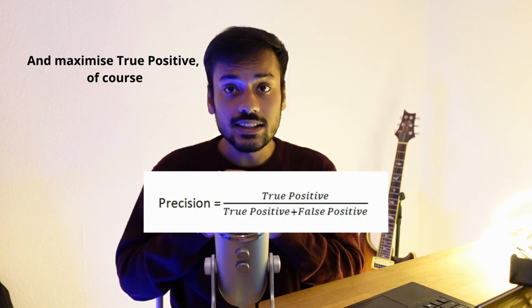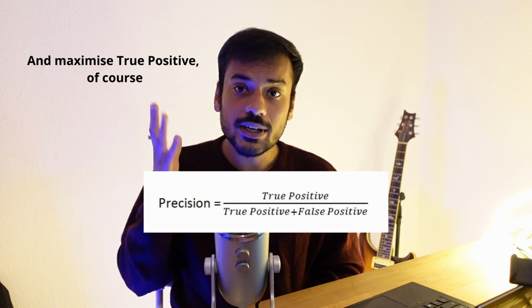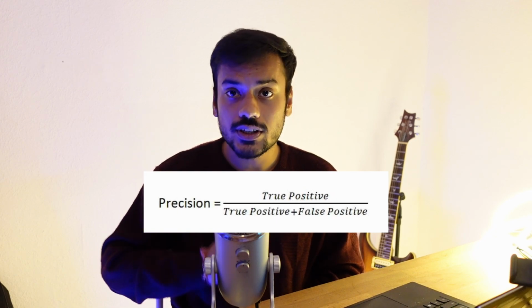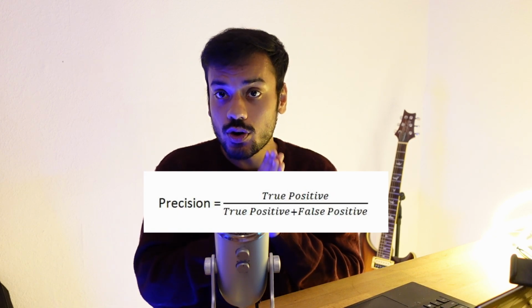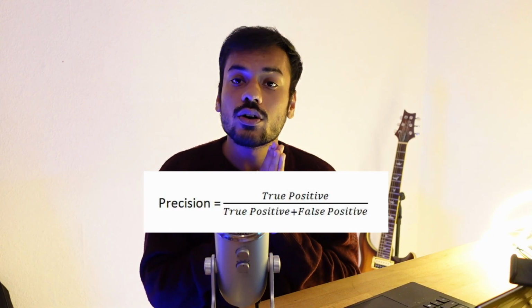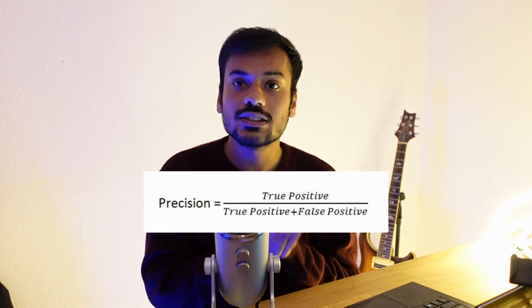This is a case where you want to maximize something called precision, or in a more intuitive term, you want to minimize false positives. And this is the equation for it. If you minimize false positives, your precision will increase. So you don't want to throw away green balls. You are okay with having some red balls considered as green balls.